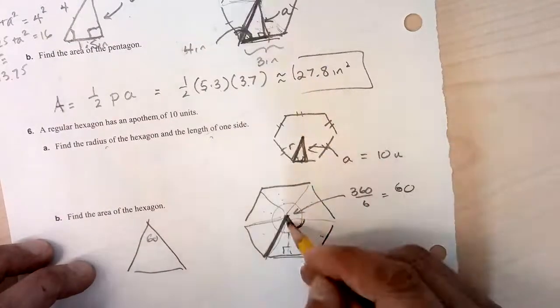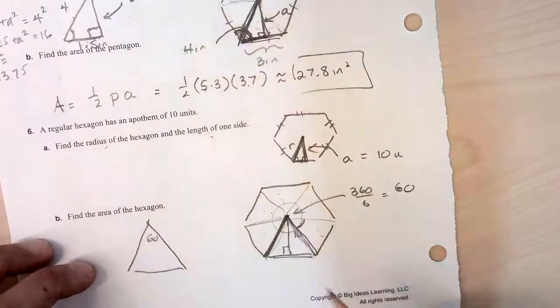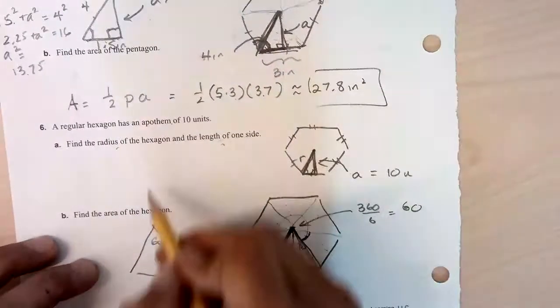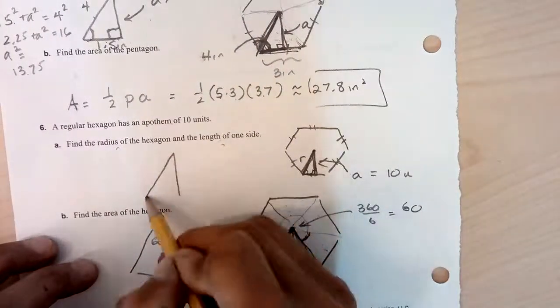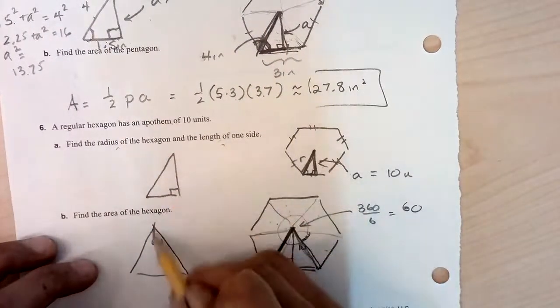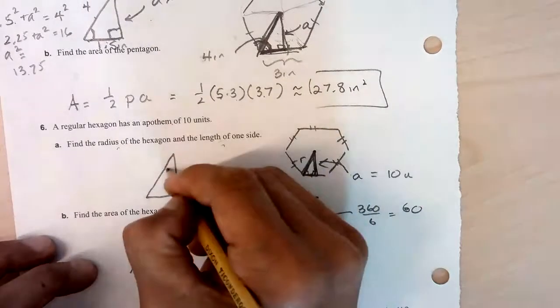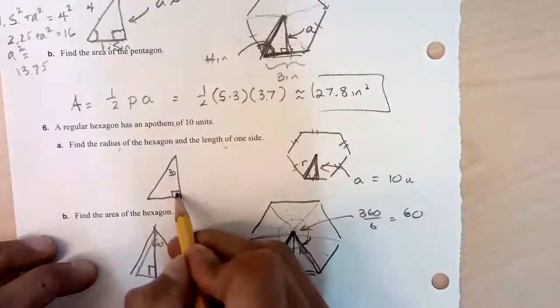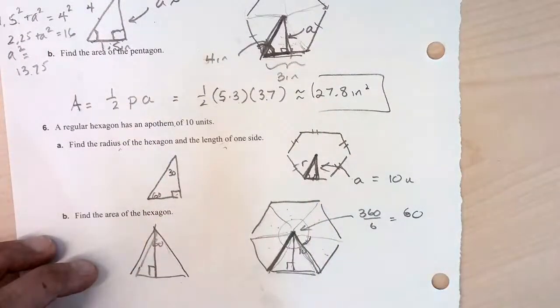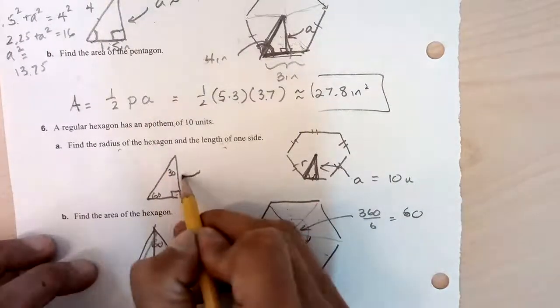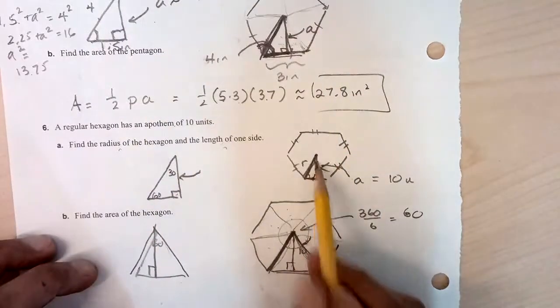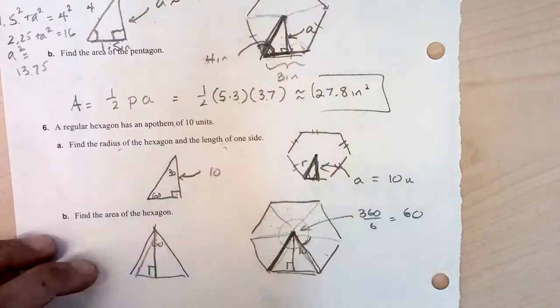This right triangle right here. So we're actually just taking half of that. Sorry, I'm making a lot of drawings here, but I want you to just be able to see what we're doing. This right here is half of the 60-degree angle. So this angle would be 30 degrees. This is 90. We actually have a 30, 60, 90 triangle. The apothem right here, which is this length right here, is 10 units.